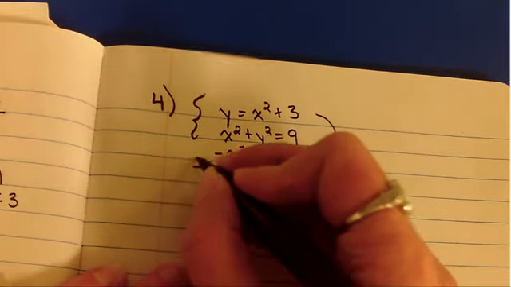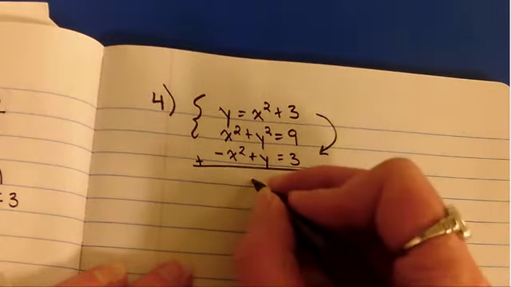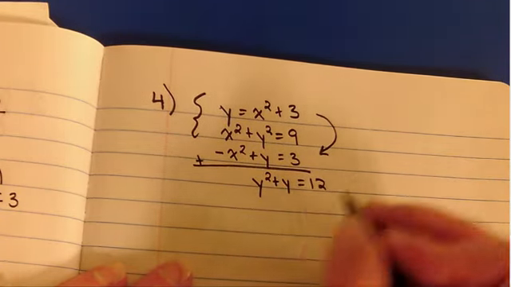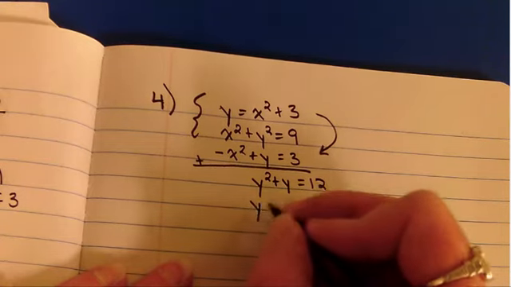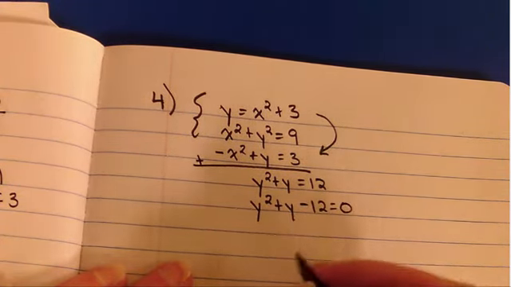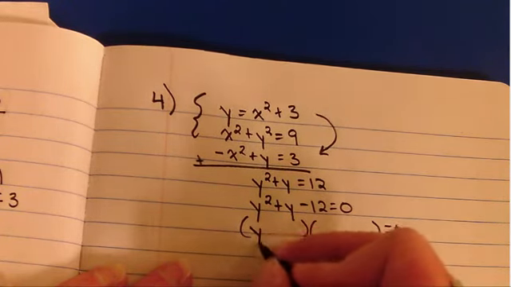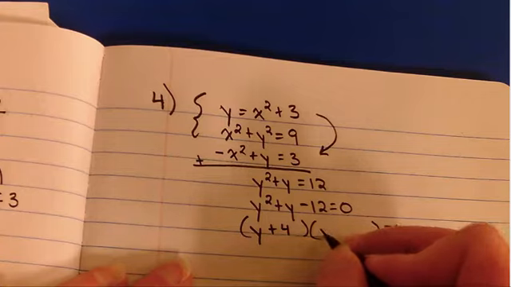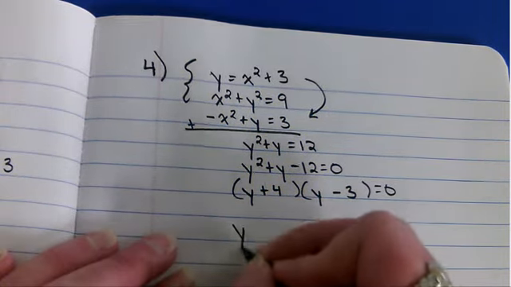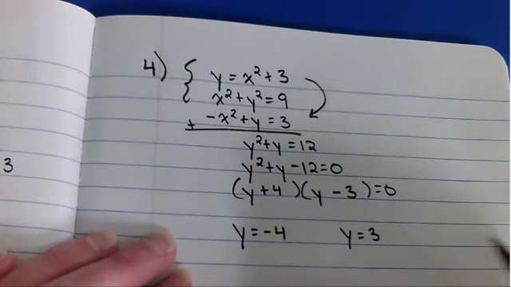The reason I'm doing that is because if I add those together, the x squareds disappear. And I'm left with y squared plus y equals 12. 9 plus 3. Well, that's a quadratic. And it does factor. So I'd have y plus 4, y minus 3, y equals negative 4, y equals 3.